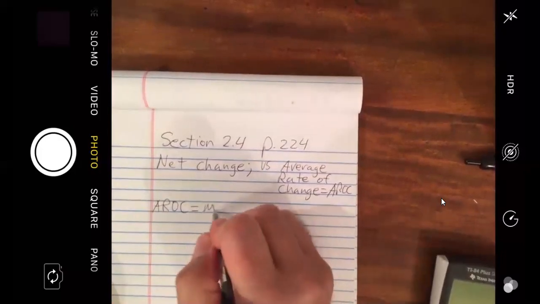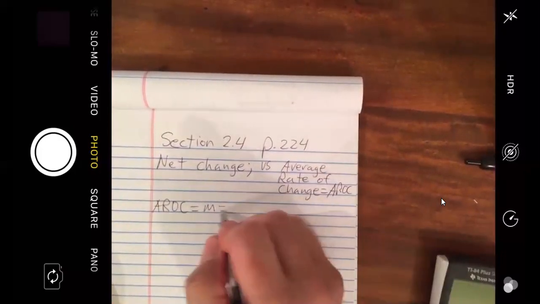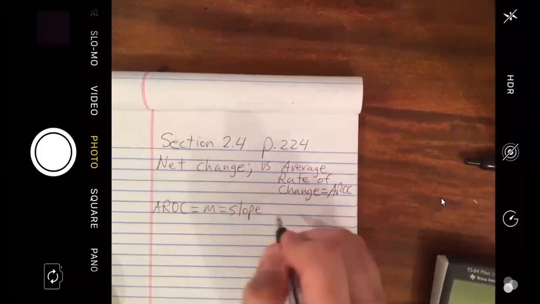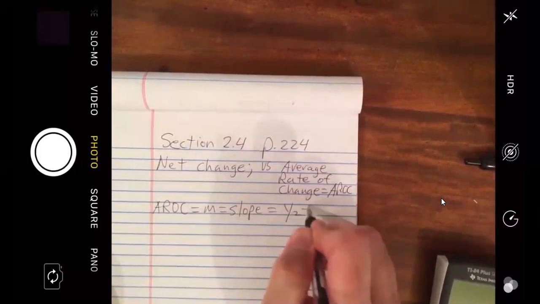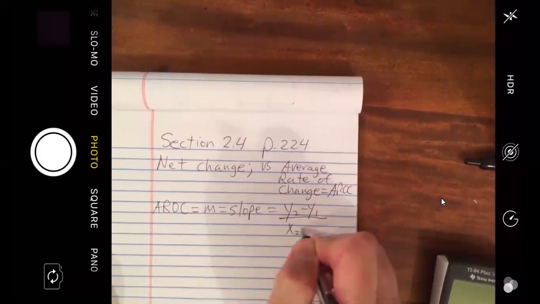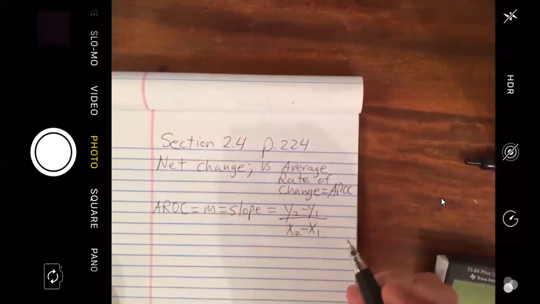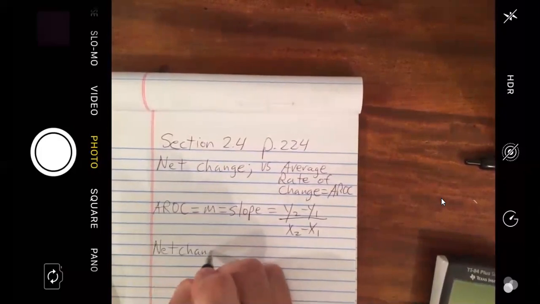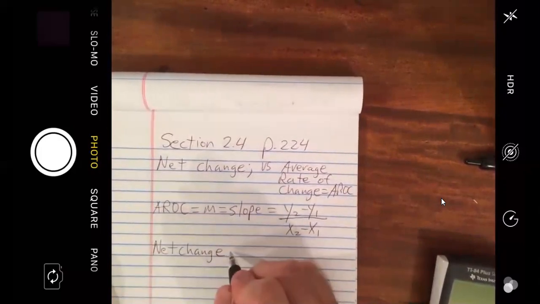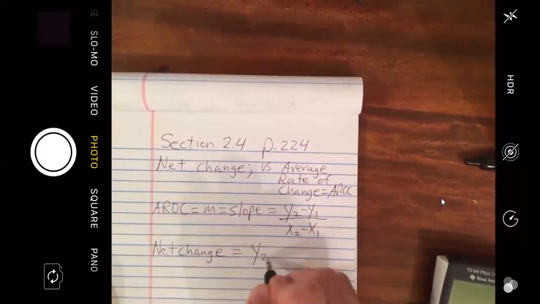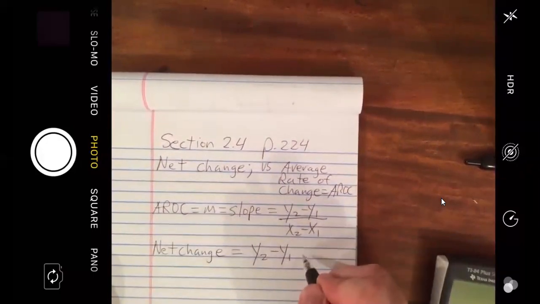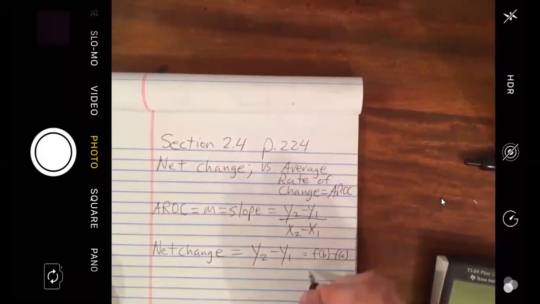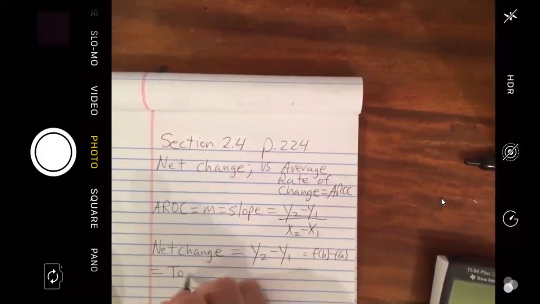This is nothing but what you may be used to as m, which is slope, which is your y2 minus y1 over your x2 minus x1. Net change is even simpler, it's just your y2 minus y1. You may see it in the book as f of b minus f of a. It's the top of the slope formula.